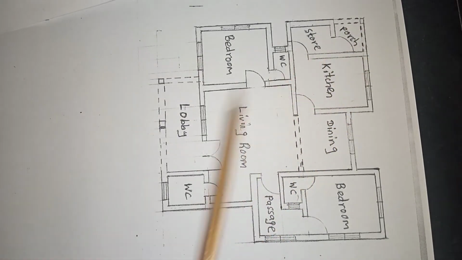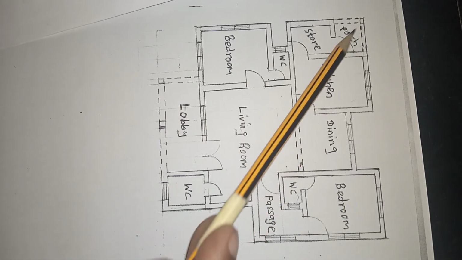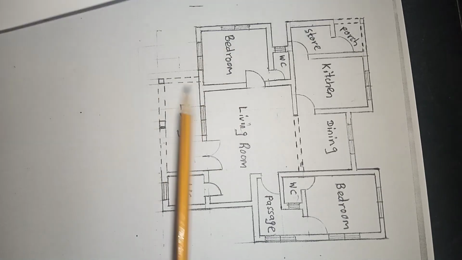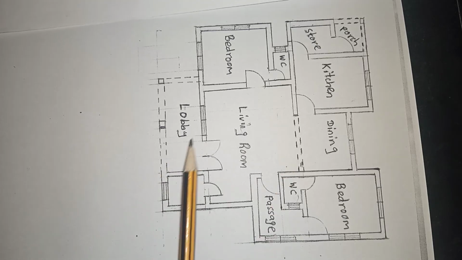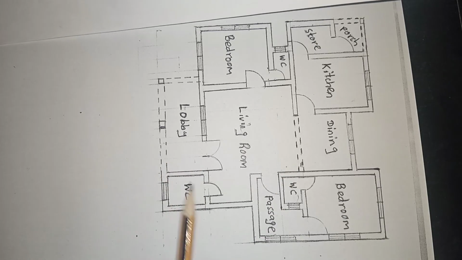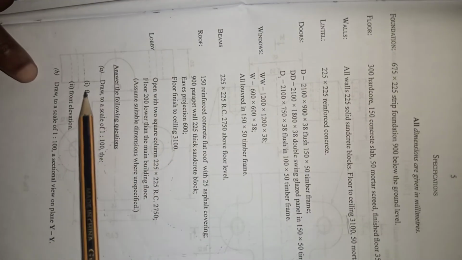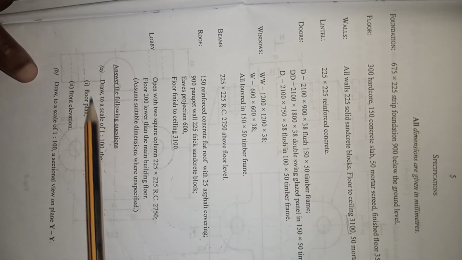There is another column here. So on this whole building, there are 3 columns, 1, 2, and 3, and all of them have the same dimensions. So this is the solution to the first part of this drawing, that is floor plan.